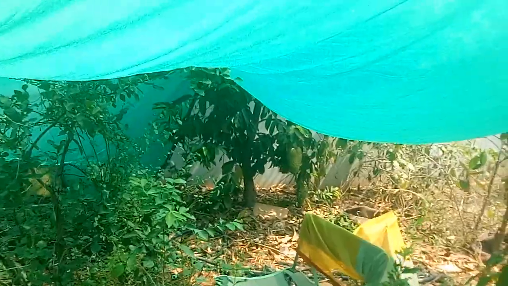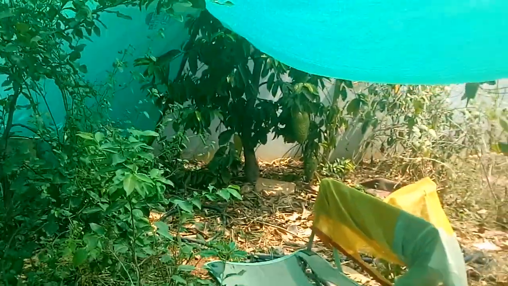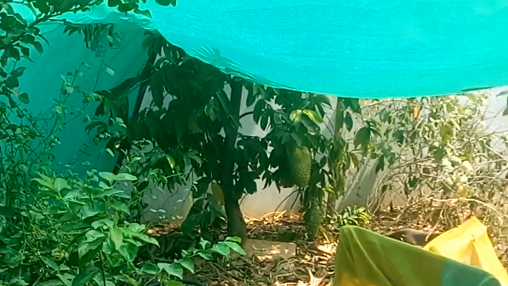Oh, you can see the Annona plant model. One of them is hanging down there. You know, this is also called the Hanuman Phal or the Lakshman Phal. This is a relative of Sitaphal, a type of Annona.